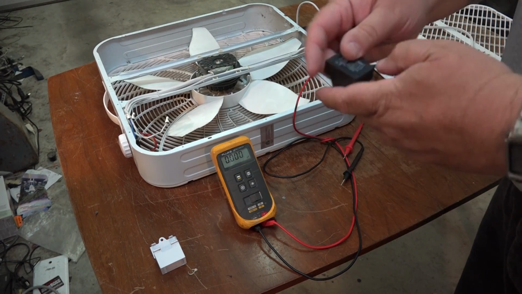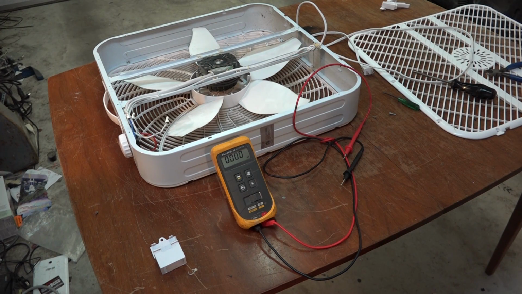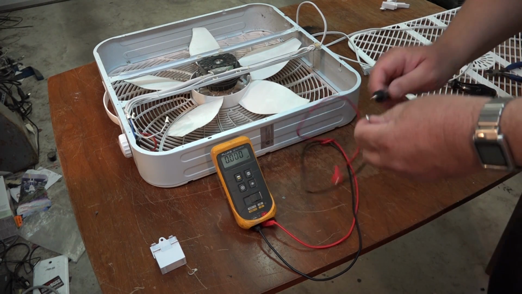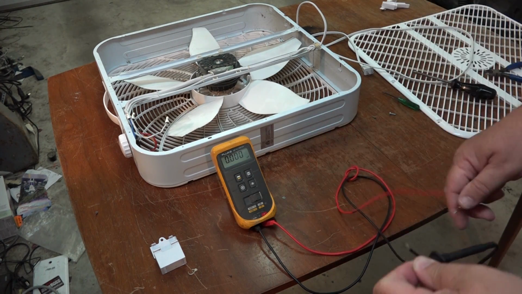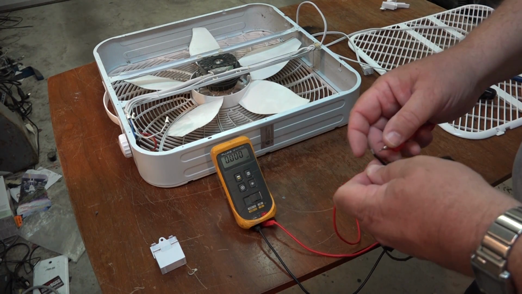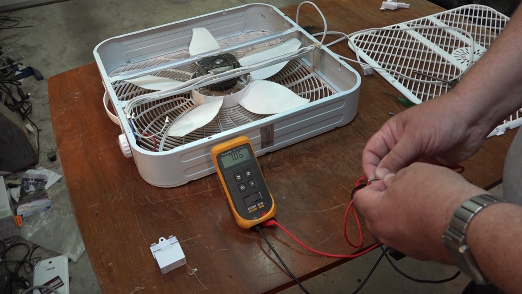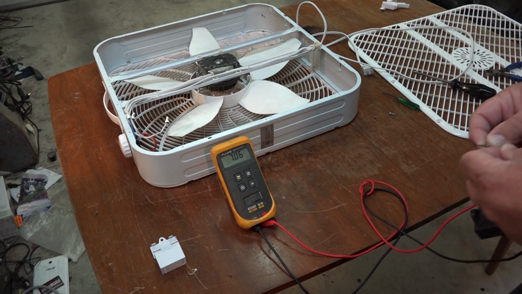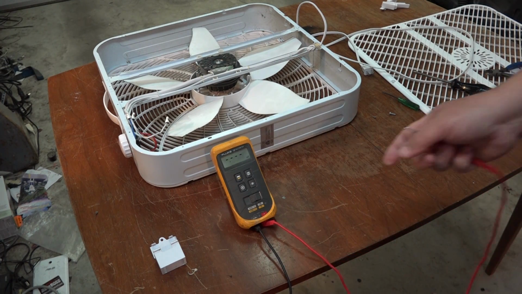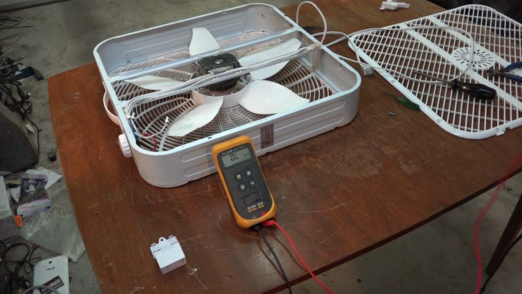Okay, I've got a new capacitor here. It's the same type as the original. It's a 7 microfarad, 250 volts AC. We'll hook this one up as well. I'm still in capacitor mode here on my capacitor tester. And we'll see that this one here is measuring 7.07 microfarads.